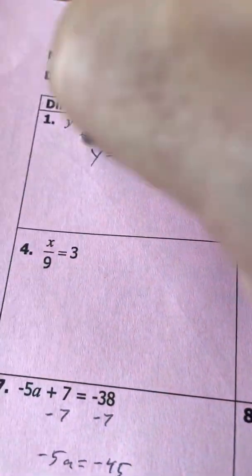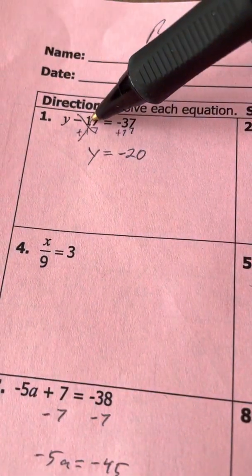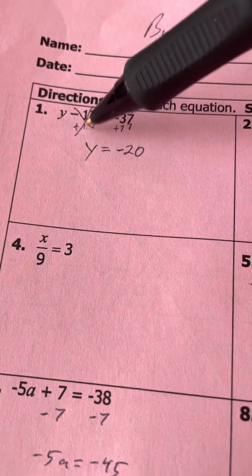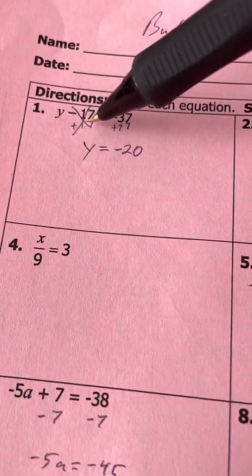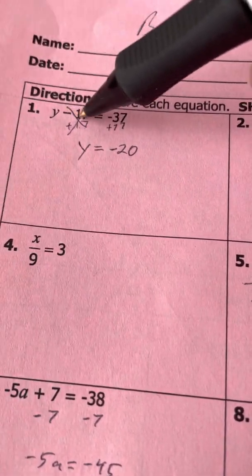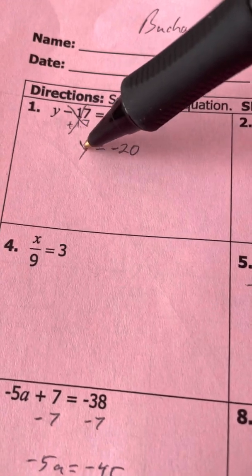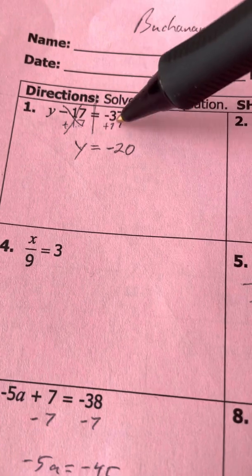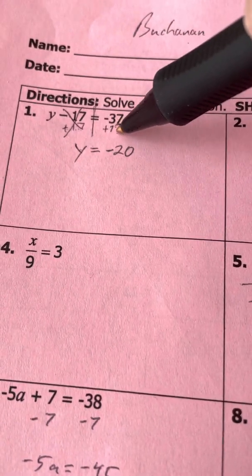These cancel out. That's why I did that. I took that minus 17 that was with the y, and I added 17. I do the opposite of what's there, so that I could get y by itself. That's why I did it. And what I do to one side of the equation, I have to do to the other side of the equation. So that's that plus 17 there.